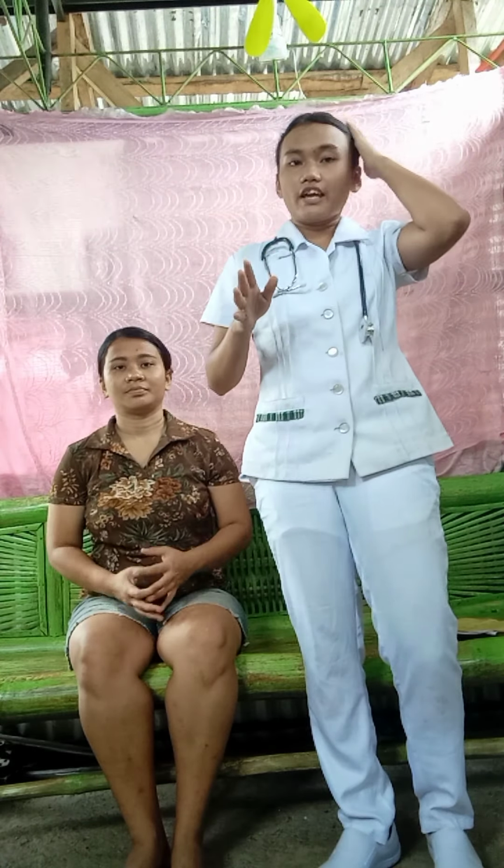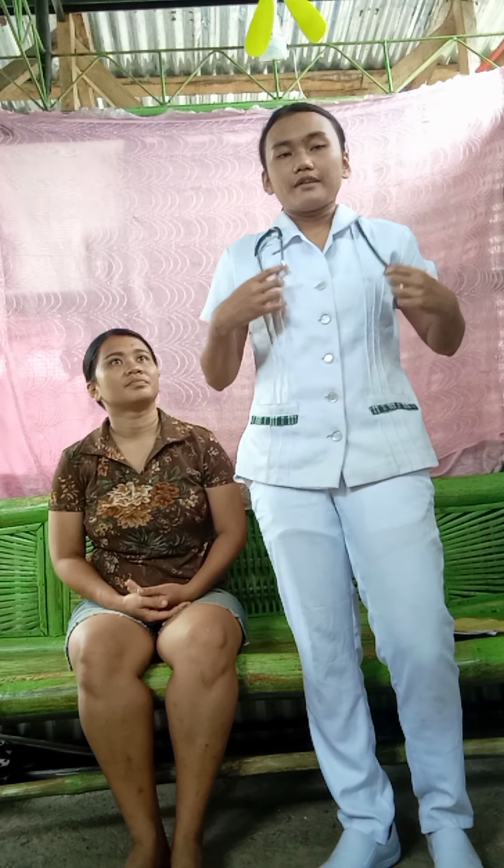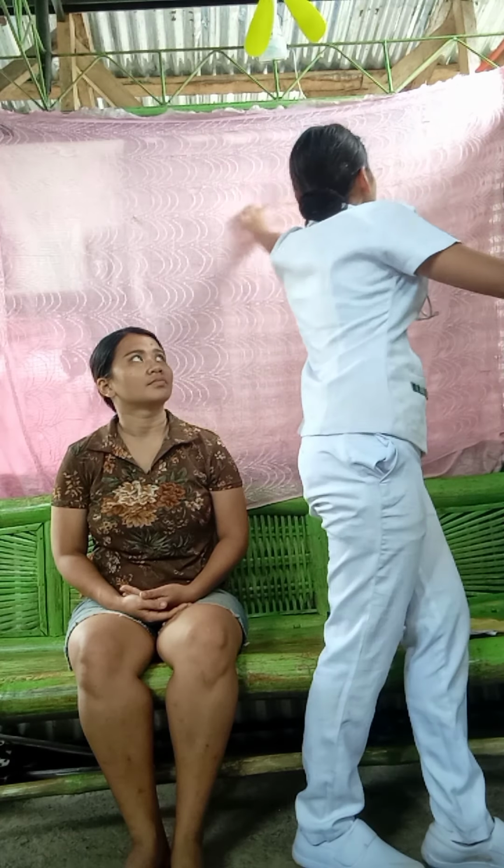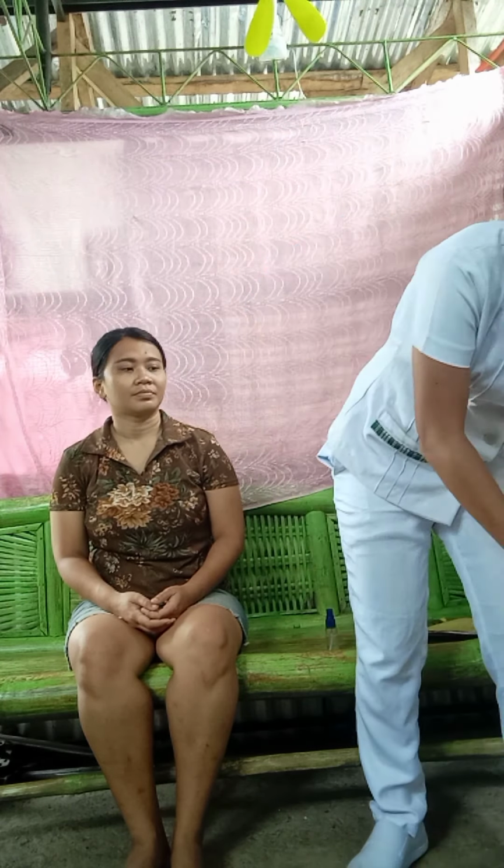Okay, let's assume that the patient is changing her clothes, and while she's doing that, we're going to provide our patient privacy. We're going to close all the curtains, and we also need to perform hand hygiene to prevent cross contamination, and we're going to wear our gloves.